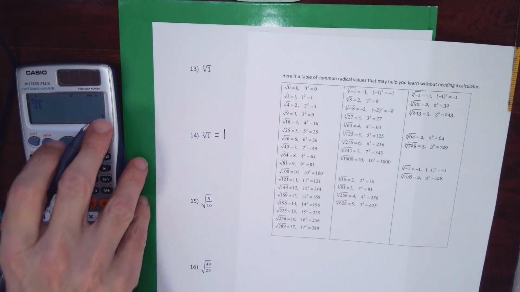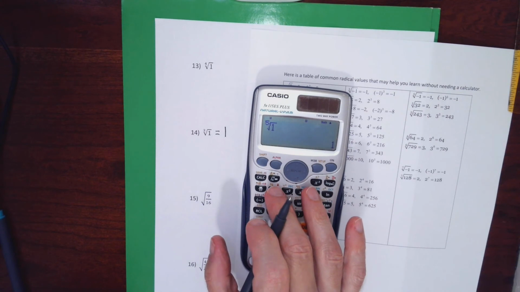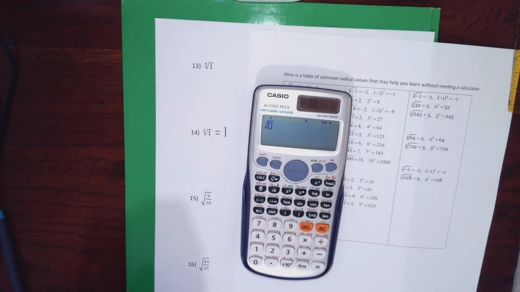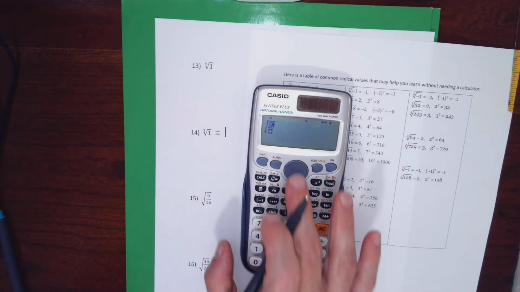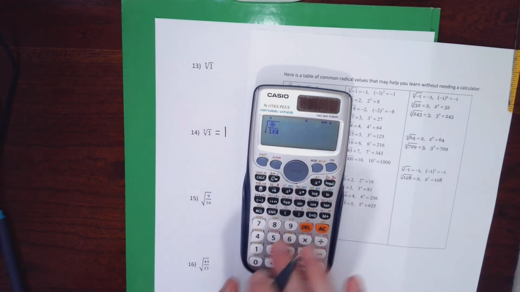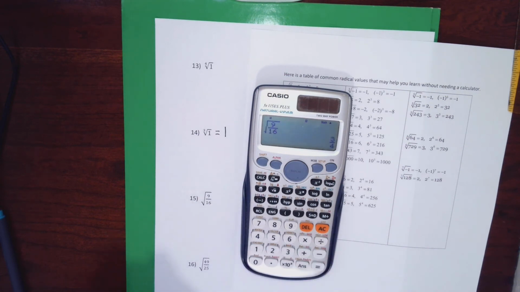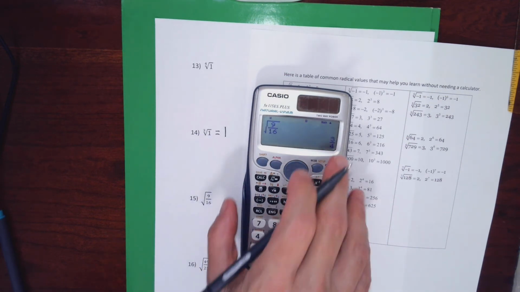I didn't do fractions in my examples. I'll just show you on my calculator. If I type the square root button for number 16, and then my fraction key, and then the fraction 9 over 16, it's very intuitive. The square root of 9 over 16 is 3/4.